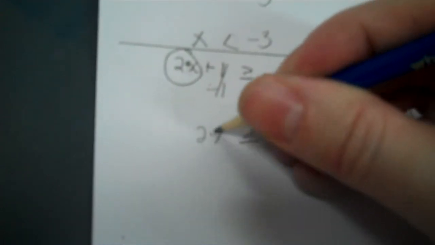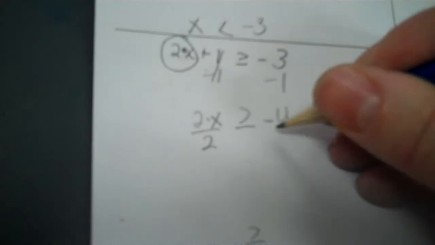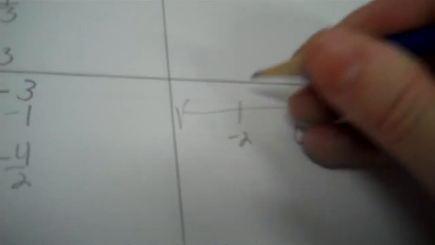Now solve, but keep it lined up. So we minus 1, 2 dot x over here, negative 3 minus 1 is negative 4. Then I divide, and now the x is by itself, so I come down here. Negative 4 divided by 2 is negative 2. So circle, you're going to fill that in, and it opens towards the x, so it goes that way.